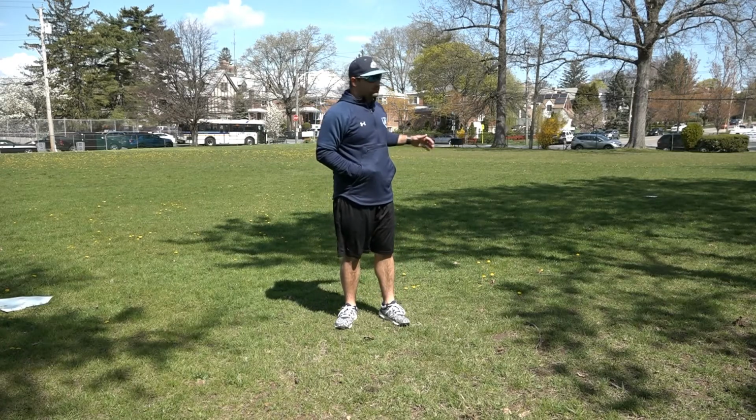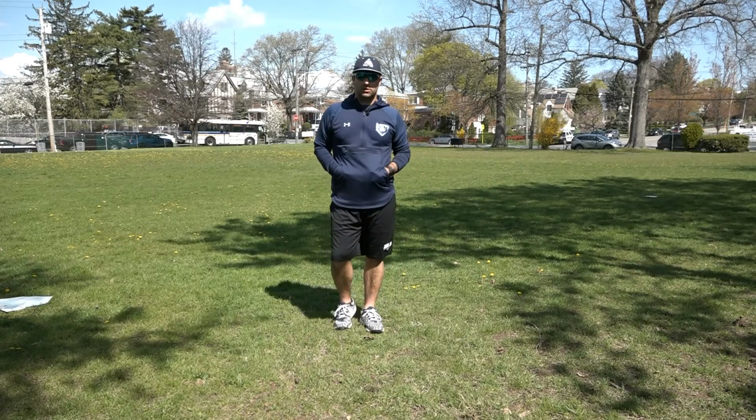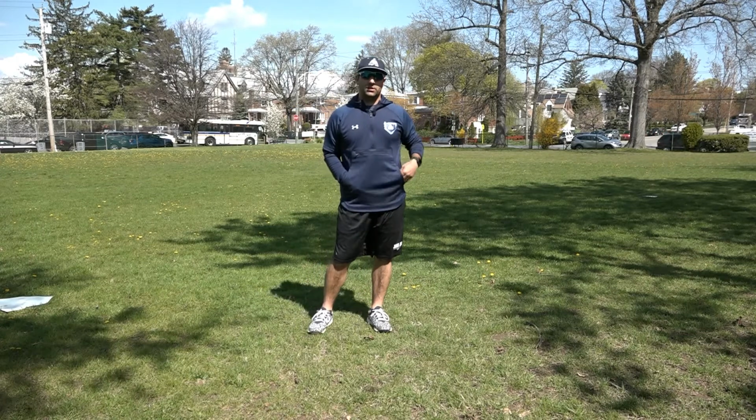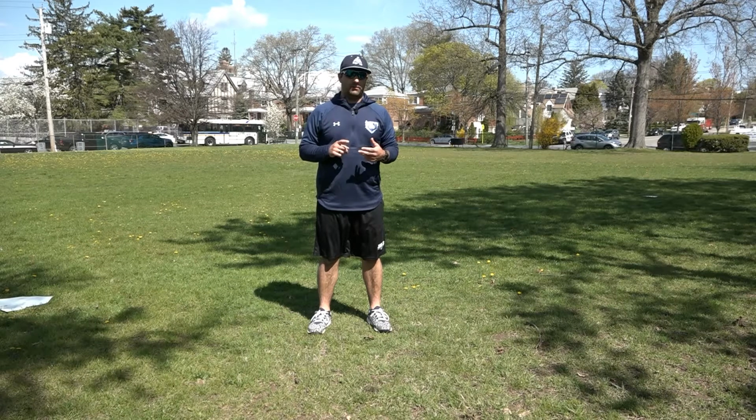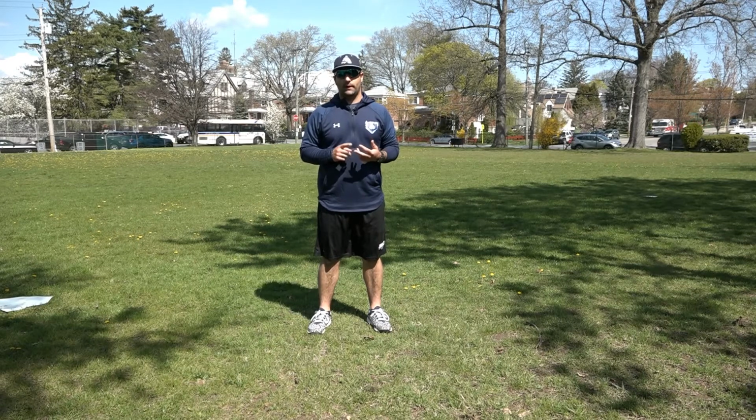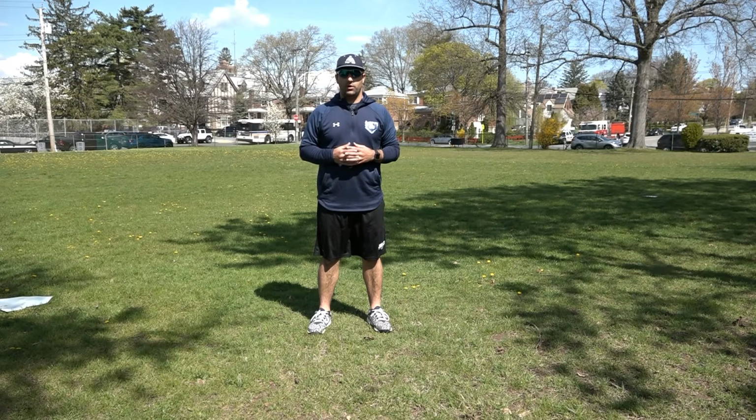Different things. We're going to talk about situational base running from the offensive side of things, and then we're going to talk about situational defense from the defensive side. So on the offensive side of things, we're going to talk about going first to third. We're going to talk about hit and runs. We're going to talk about the visual of in, out, over.